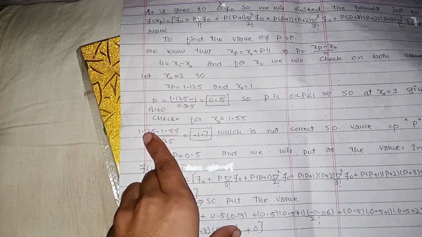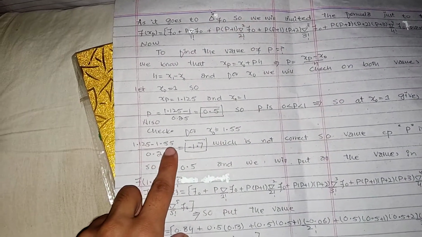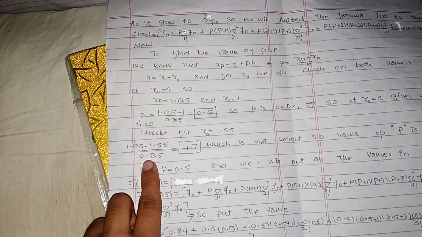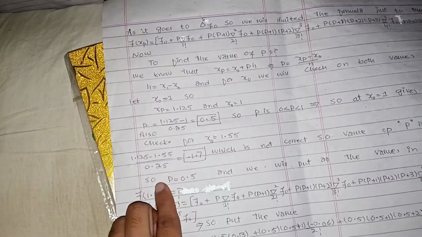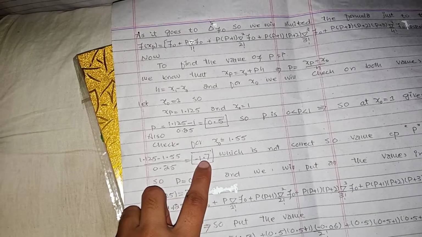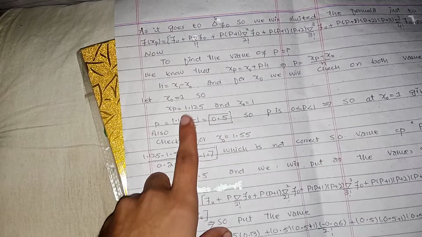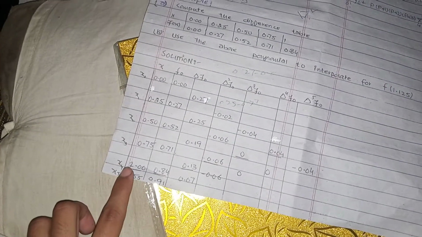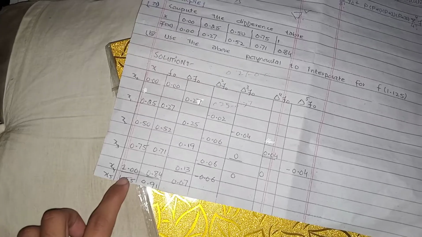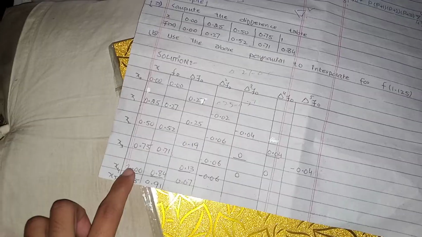As you know, x of p is given, so 1.125 minus 1.55, and h, from x1 minus x naught, is 0.25. So it gives us minus 1.7, which is not correct. So if we suppose the other value for x naught, it gives us the correct value.